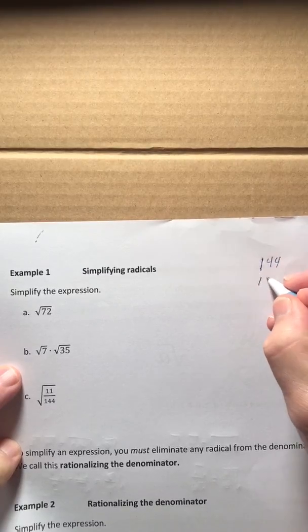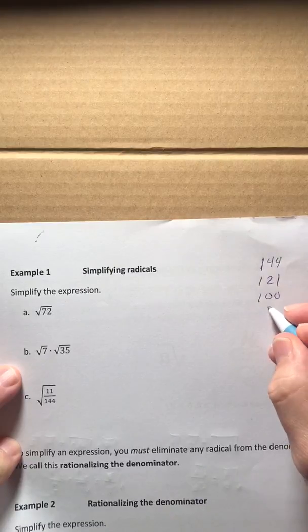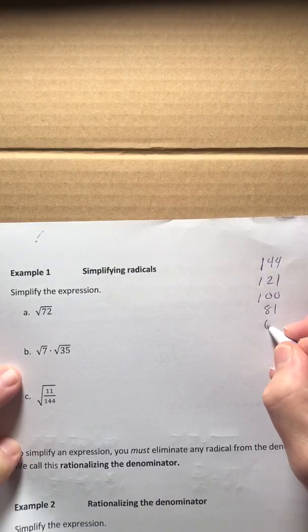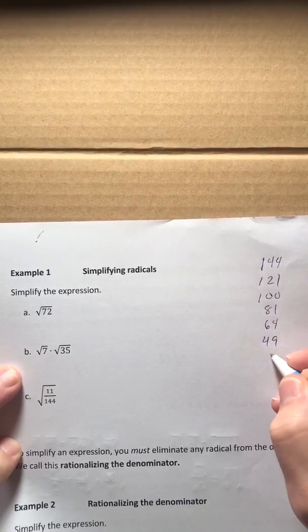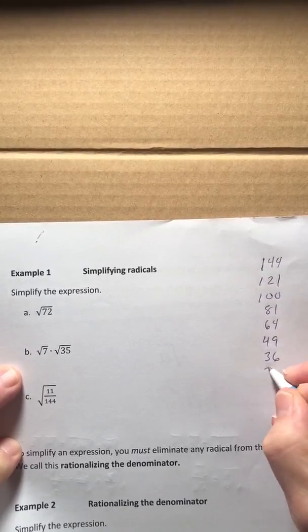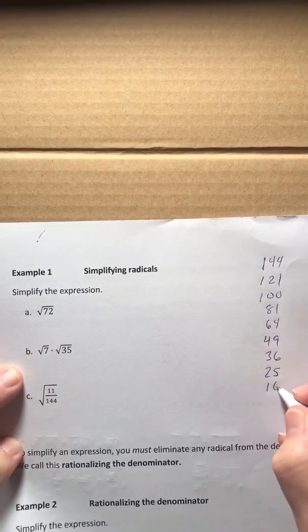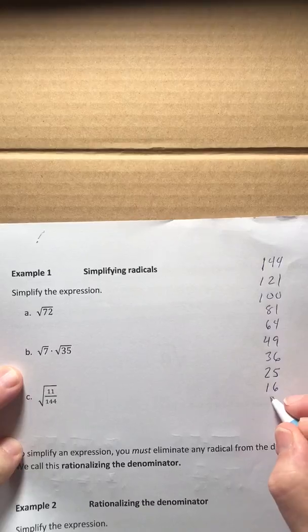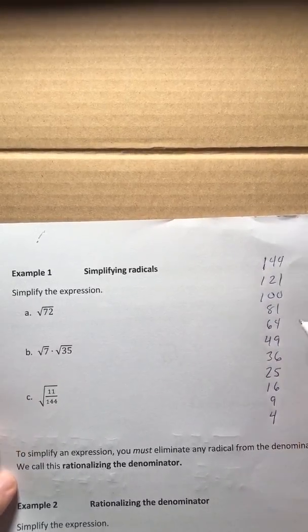And then 11 squared is 121. 10 squared is 100. 9 squared is 81. 8 squared is 64. 7 squared is 49. 6 squared is 36. 5 squared is 25. 4 squared is 16. 3 squared is 9. And 2 squared is 4. So these are all our perfect squares. These are the ones we usually work with.